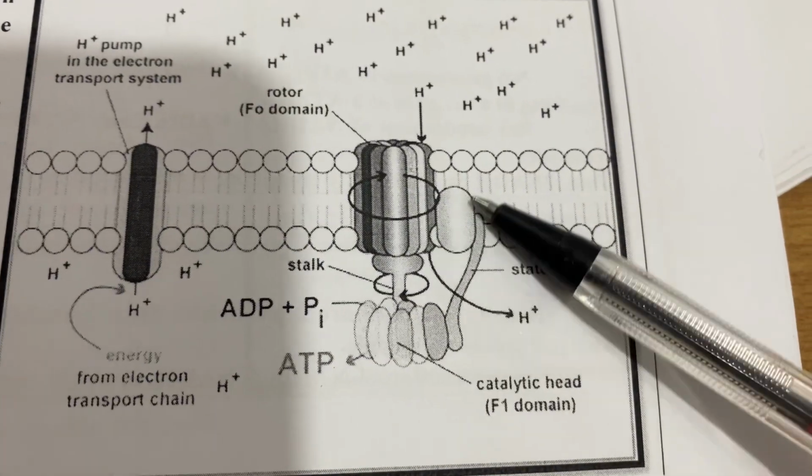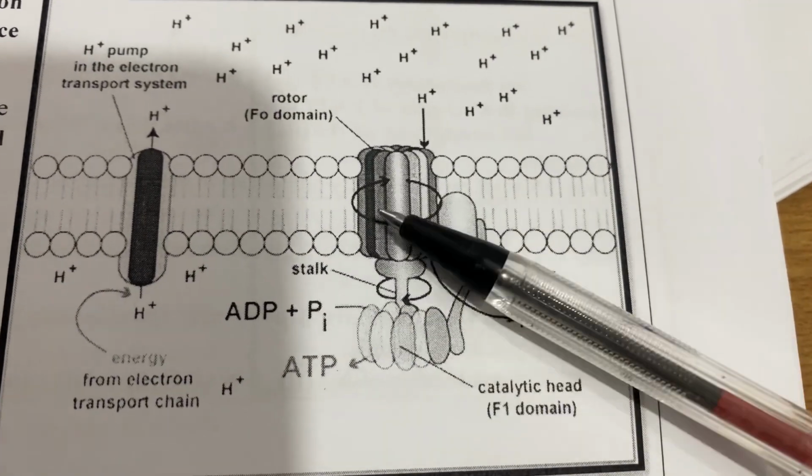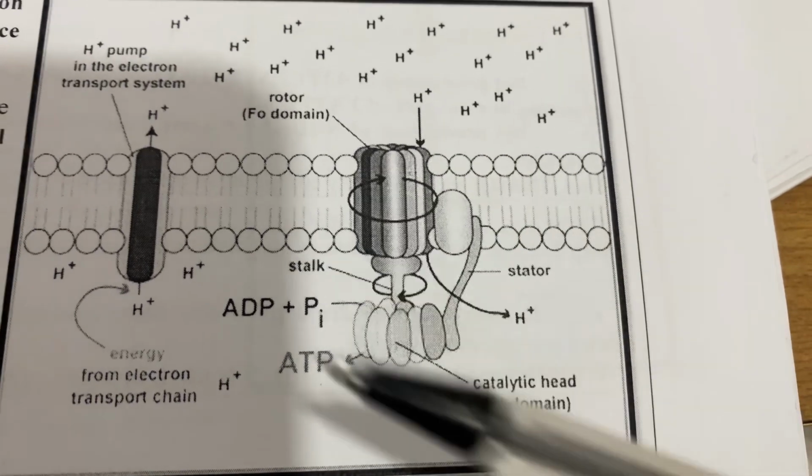Now, in the next lesson, we will learn how ATP synthase functions and generates ATP.